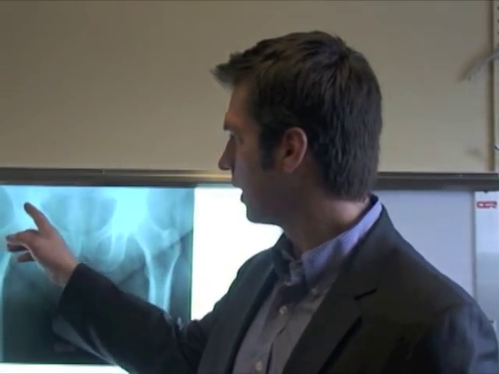X-rays are very helpful just to determine the joint space narrowing that's occurred. Joint space narrowing, once it does occur, is a fairly late stage of arthritis. It generally indicates that there's more generalized severe cartilage damage that's allowed the bones of the joint to move closer together.